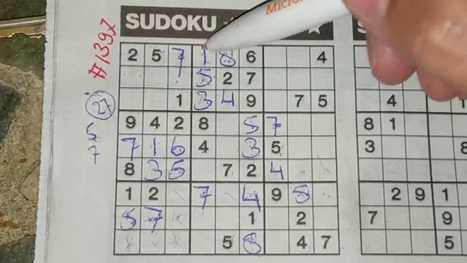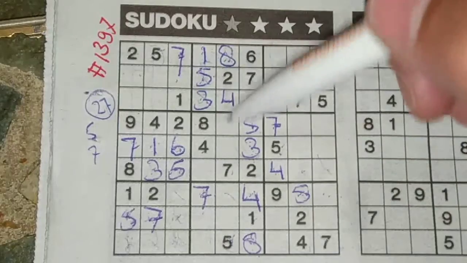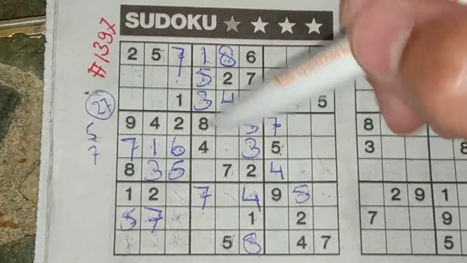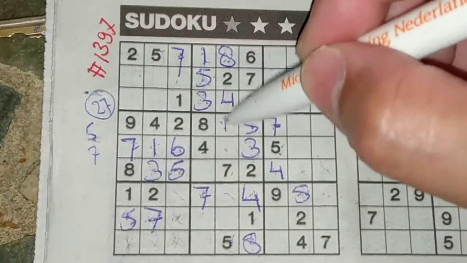1 in this column, 1 in that column. So the middle column, the only 2 places for the 1 should be here or there. We see here 1, no 1 there. 1 should be there.